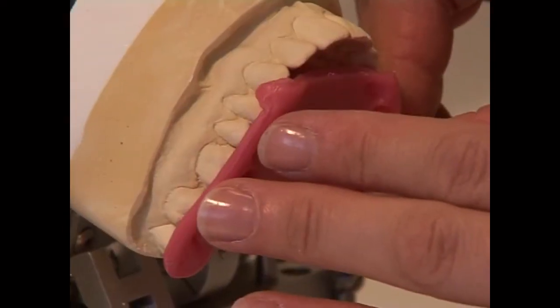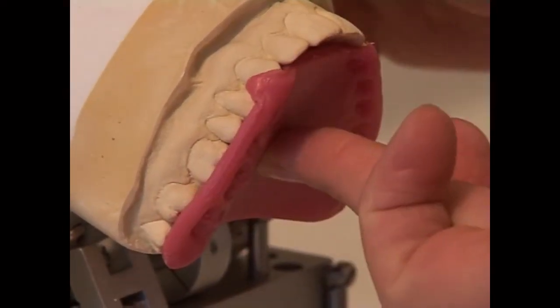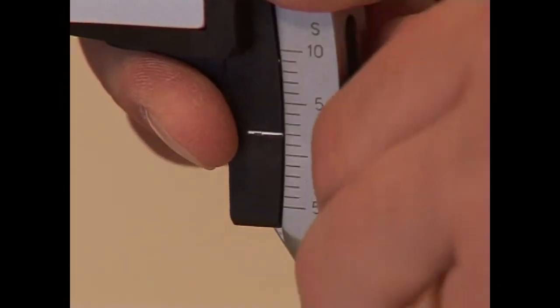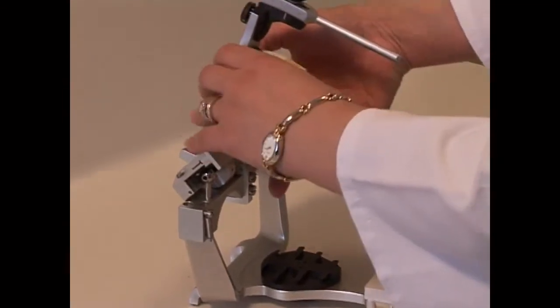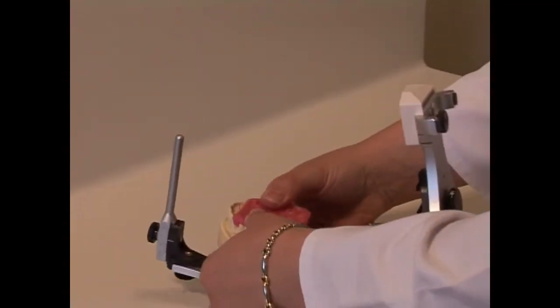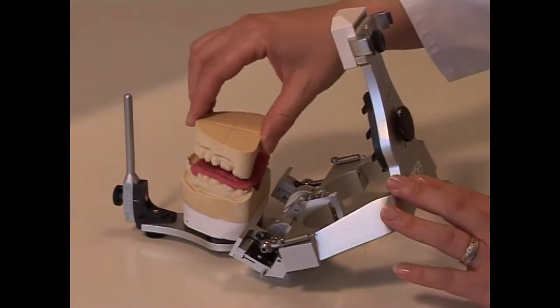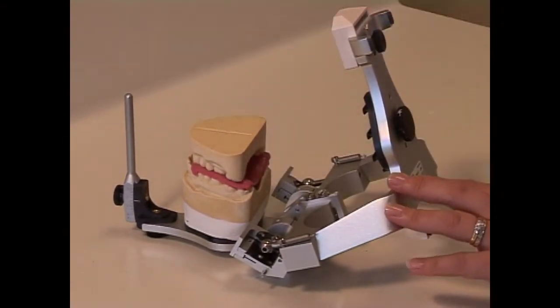However, we are mounting in centric relation, so open the pin by 2 mm to compensate for the thickness of the record. Position the record and the lower cast. Secure if not completely stable with sticky wax or plaster.